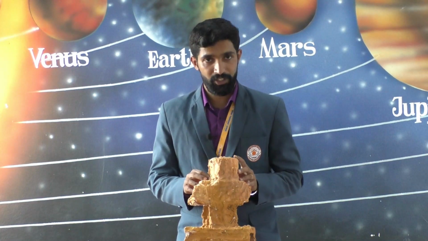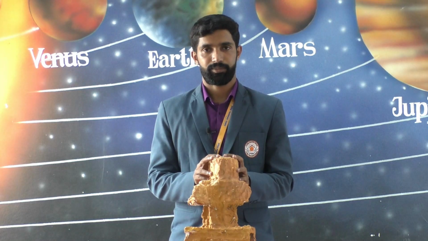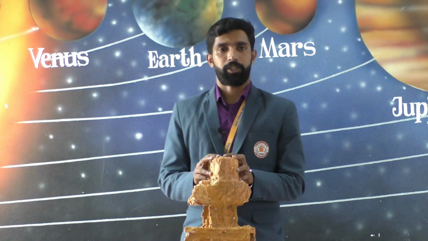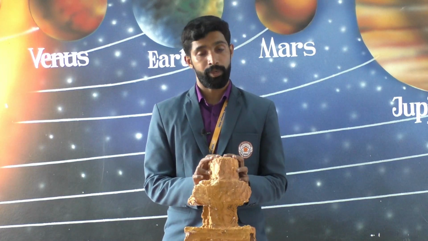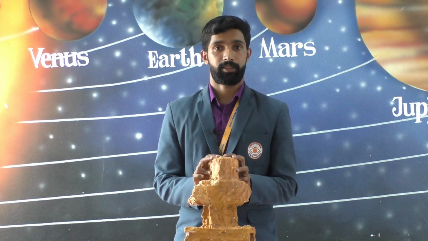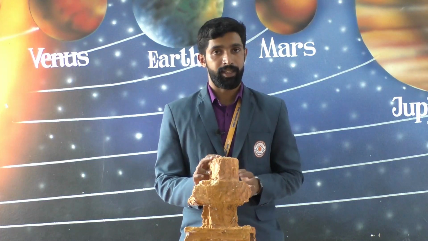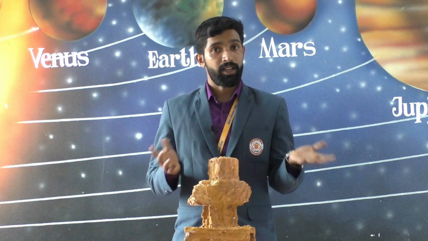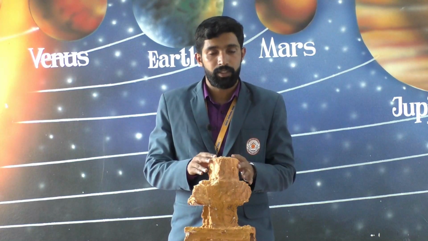So next is the landforms made by wind. Let's see. Wind action is most prominent in deserts, as there is hardly any vegetation to check the velocity of the wind.